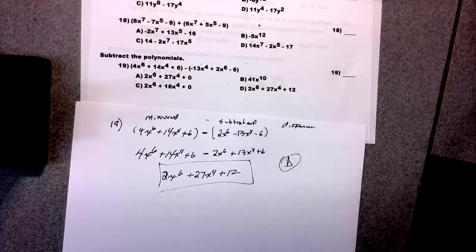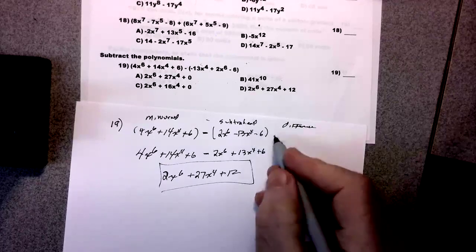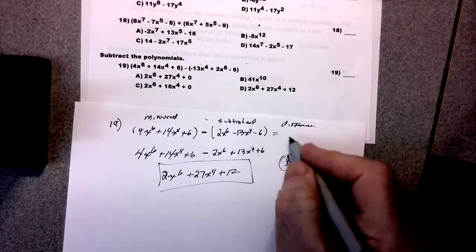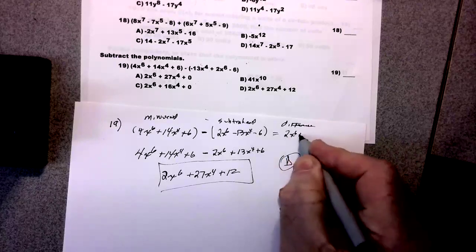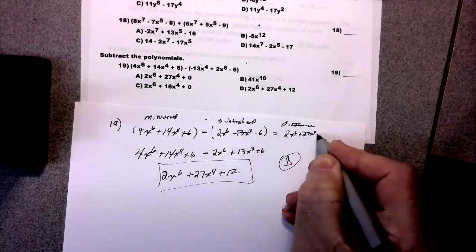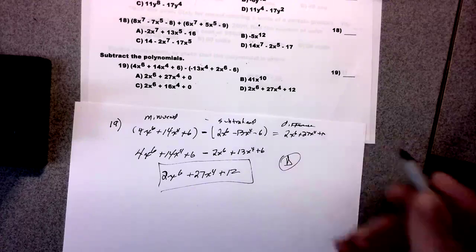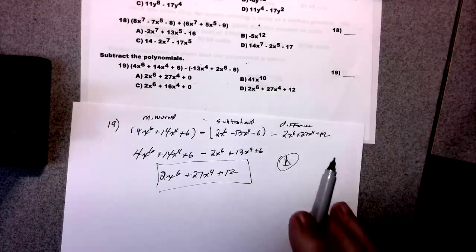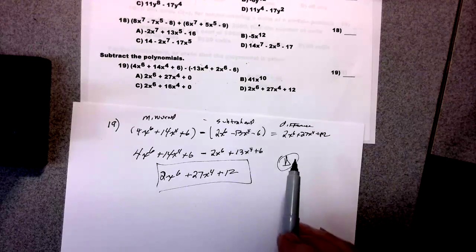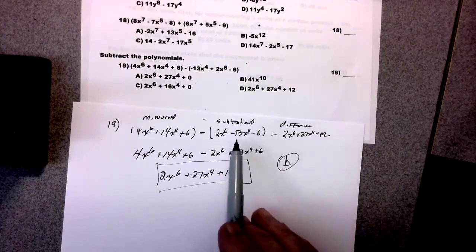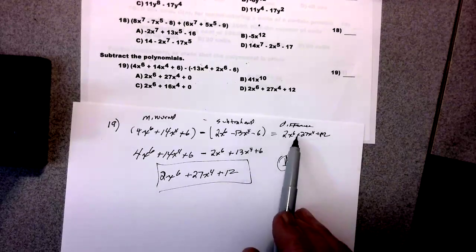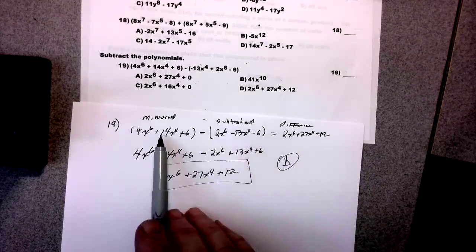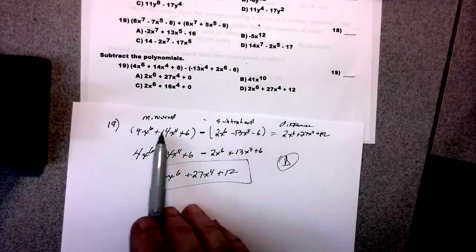You're saying, well, how do you know that's the right answer? Well, remember, if I get an answer that I call a difference, 2x to the 6th plus 27x to the 4th plus 12, and I take this result and add it back to what I subtracted, I will return myself back to the original one.